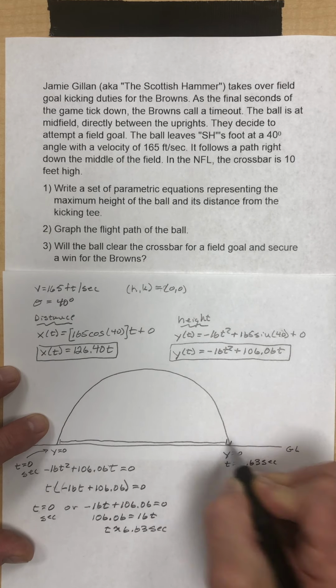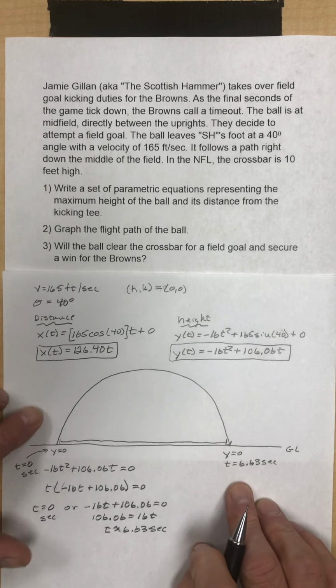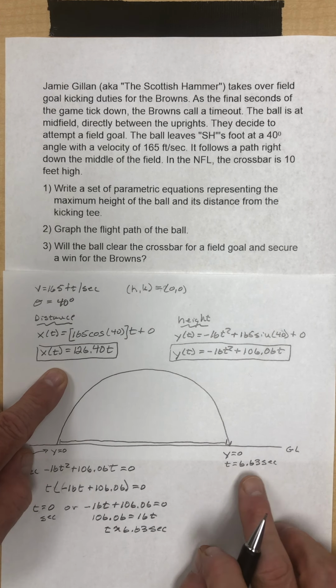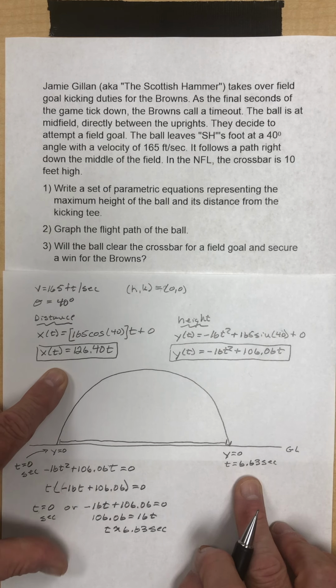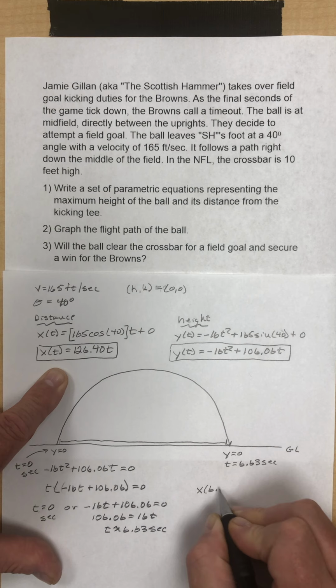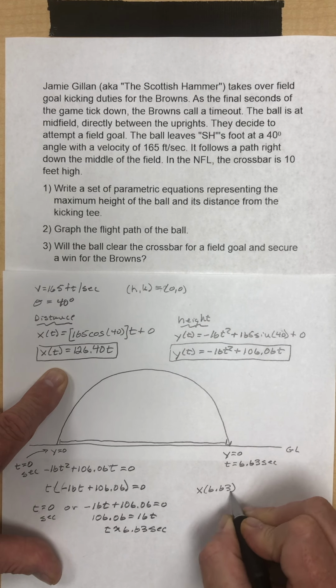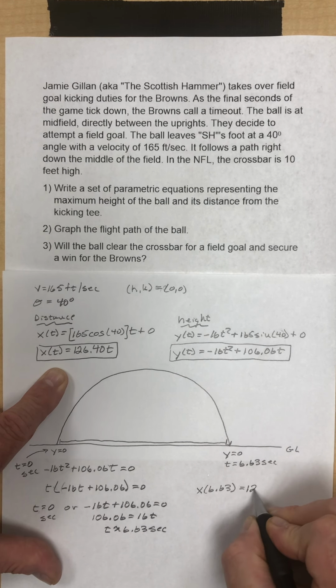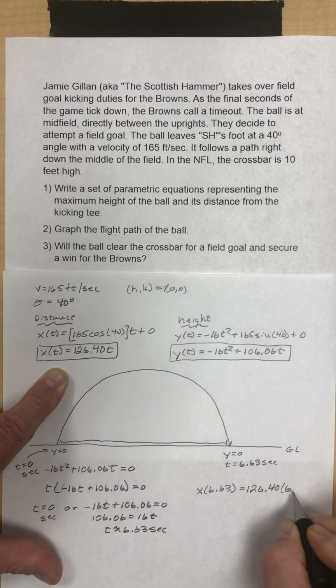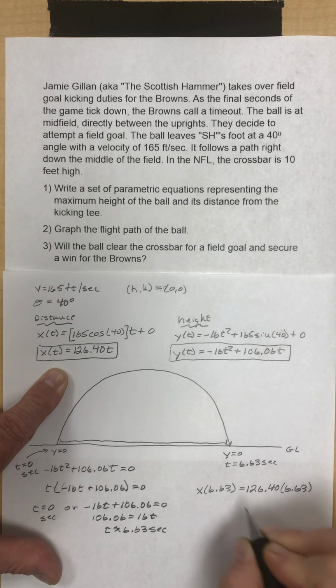Okay, from here to here. So distance, how far, horizontal distance is my x of t, and this is 6.63 seconds. So if I go x of 6.63 seconds, I get 126.40 times 6.63 seconds.